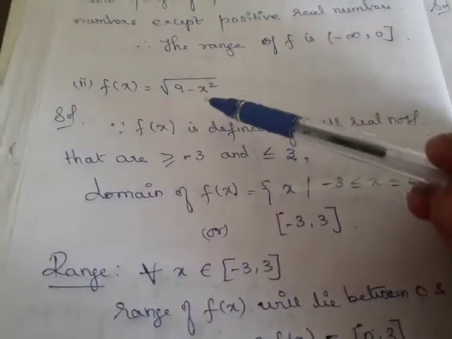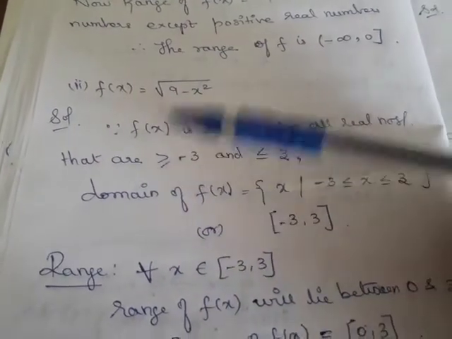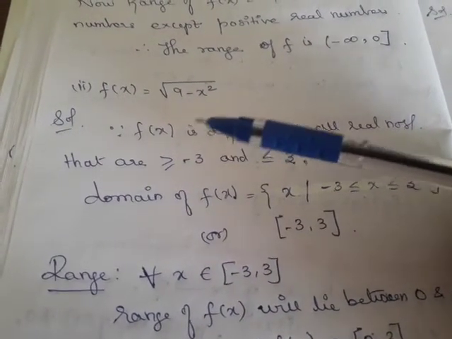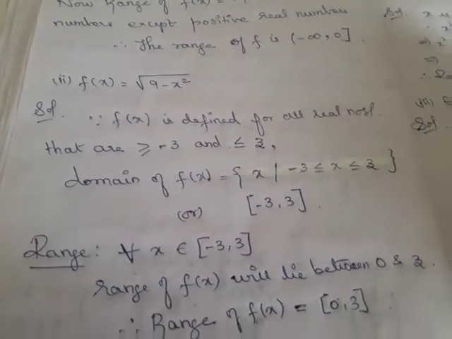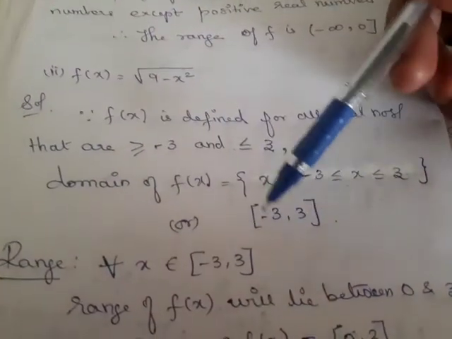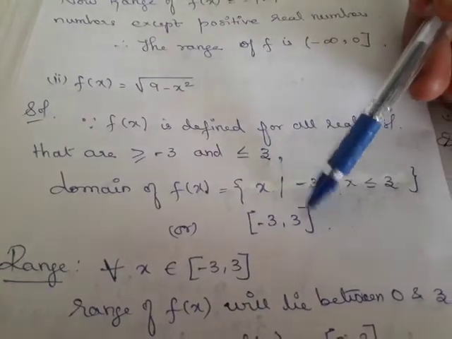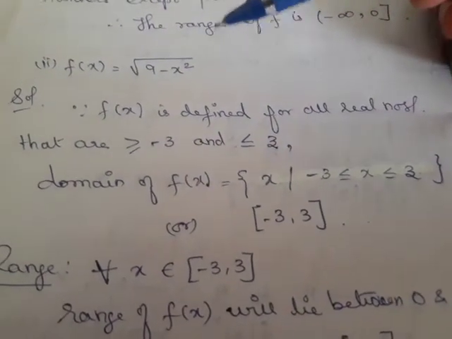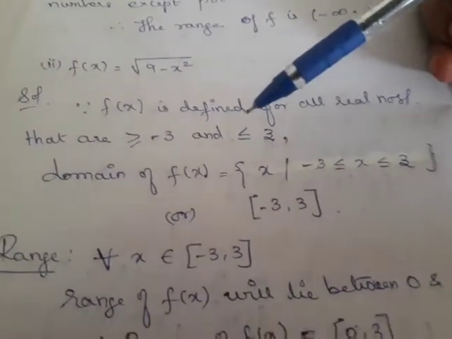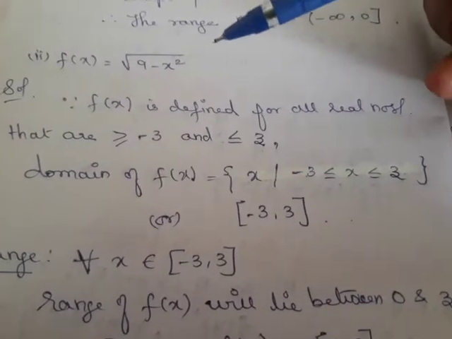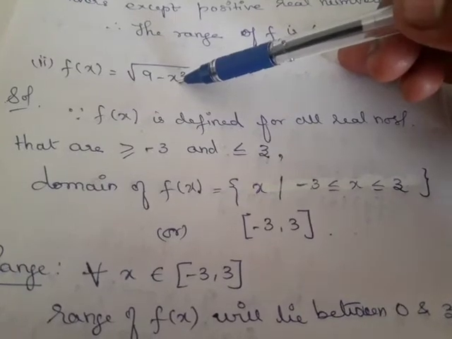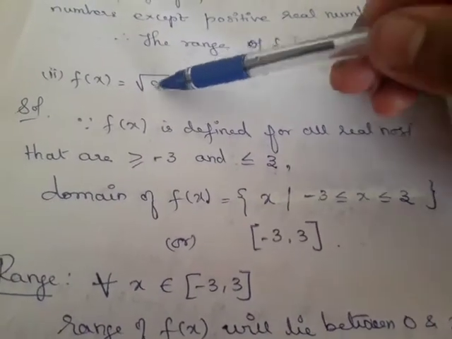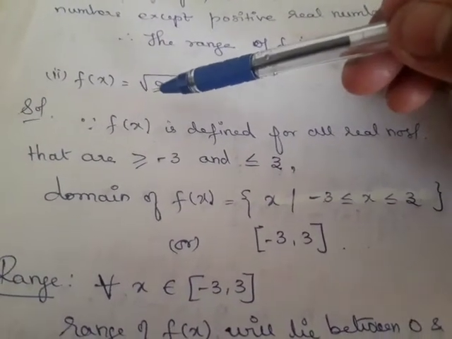After substituting these values, what type of answer will you get? For that you have to check the maximum and the minimal value. So for every x belongs to the closed interval minus 3 comma 3, the function is defined. Keep substituting the values and check how your answers are going to be. The maximum value 3, if I put, what will happen? 3 square is 9. 9 minus 9, I will get 0.